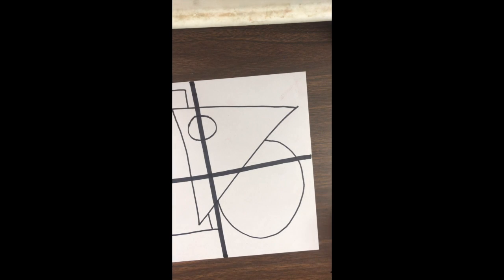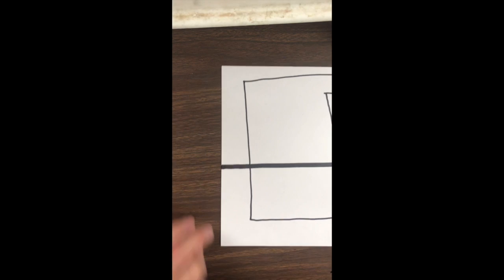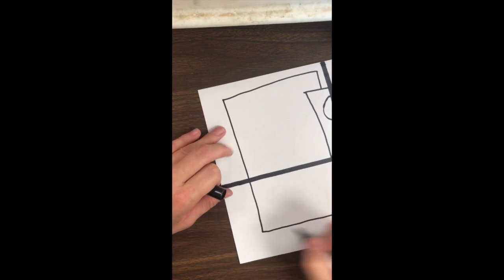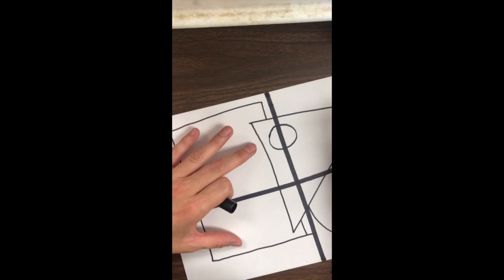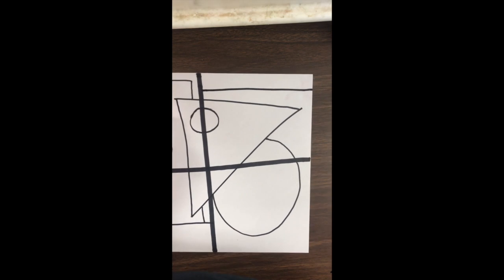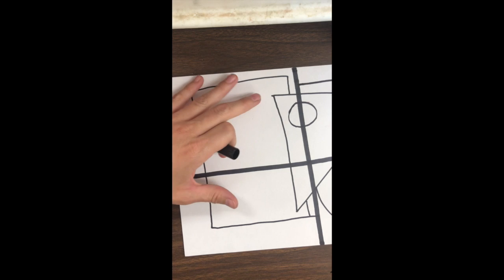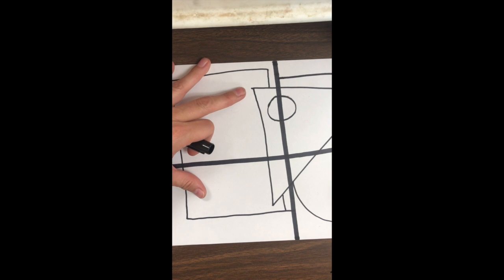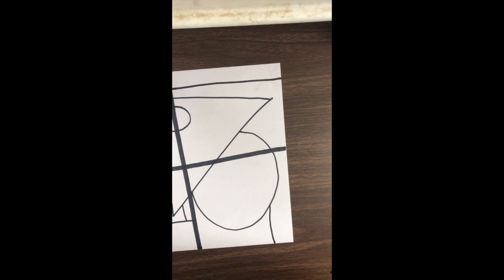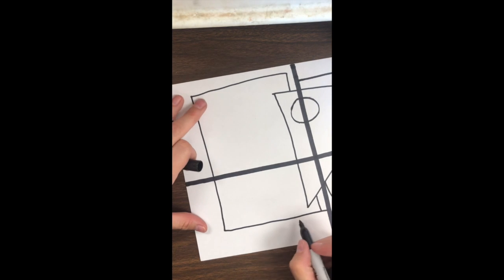All right, so now I am going to draw a horizontal line, which is a line that goes side to side. I'm going to do it right here. Horizontal line, side to side. I am going to do a vertical line. It goes up and down. Oh, I drew it without it being on the screen, sorry. And then I'm going to do a diagonal line.